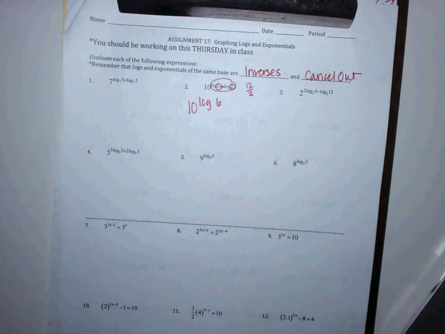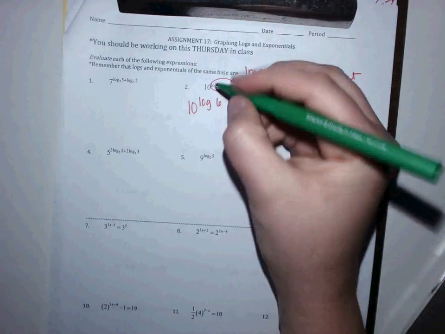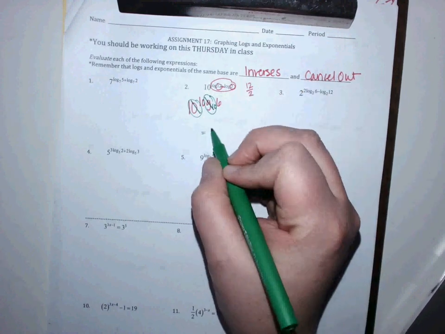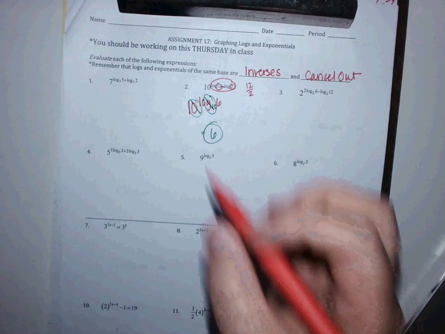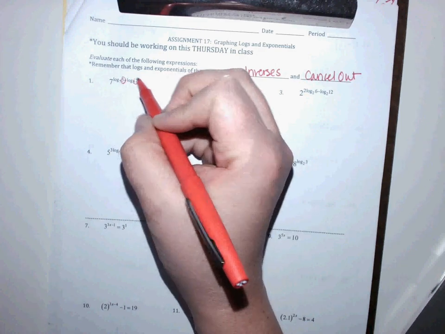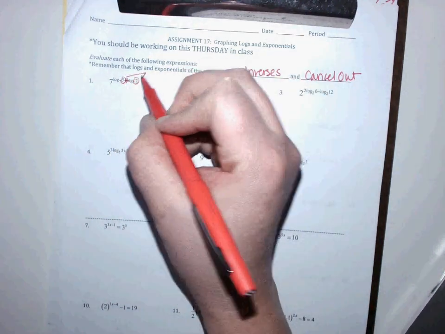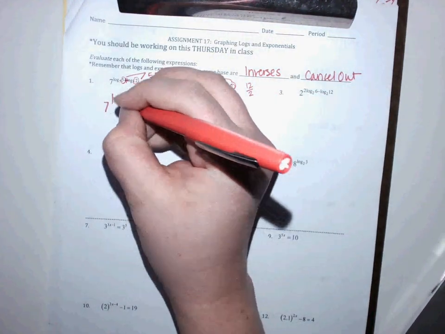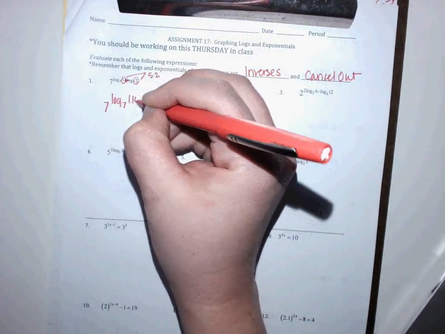And then remember that whenever your log doesn't have a base, that means it's really a base 10. So then I have a 10 and a log base 10. Those cross out. I just get 6 as my answer. Okay, take a look at number 1 right next to it. I have log little 7 of 5 plus log little 7 of 2. Well, when it's a plus in the middle, I'm going to do 5 times 2. That gives me 10.